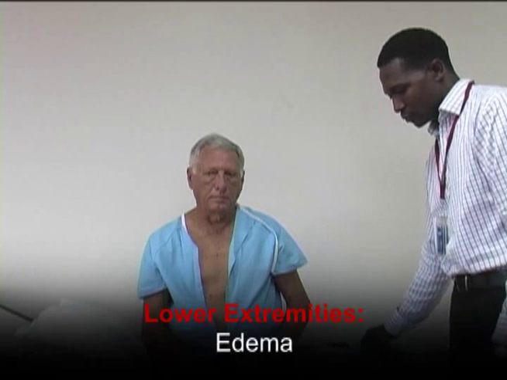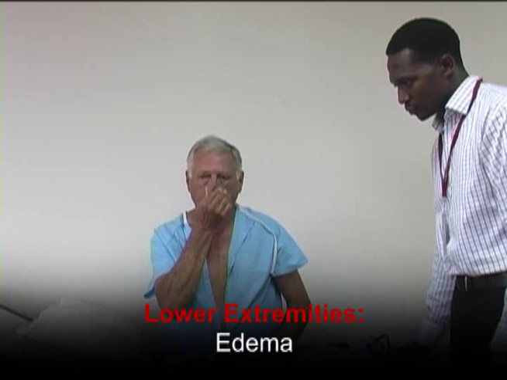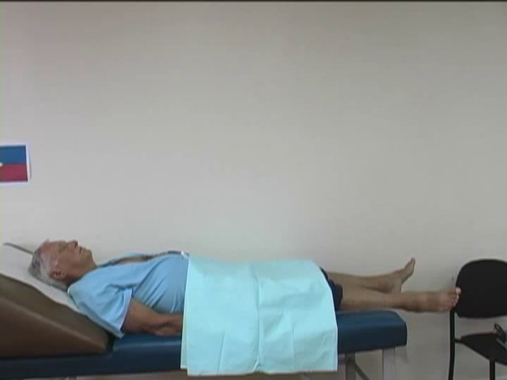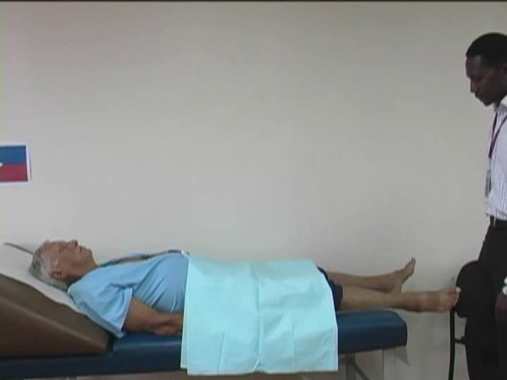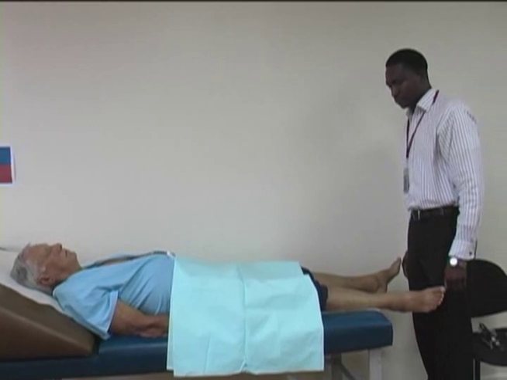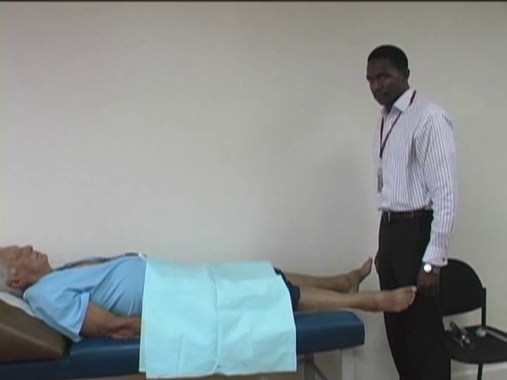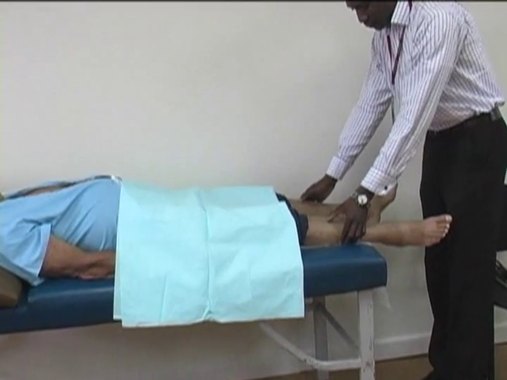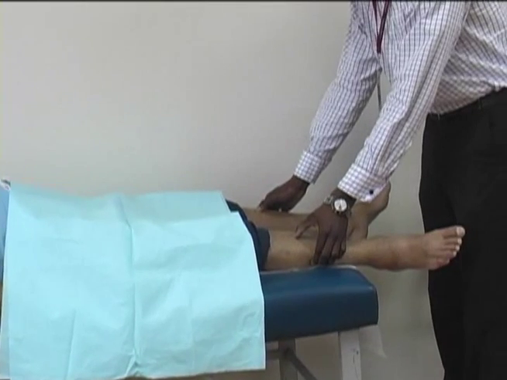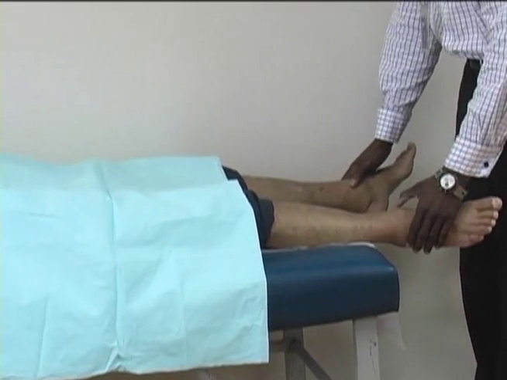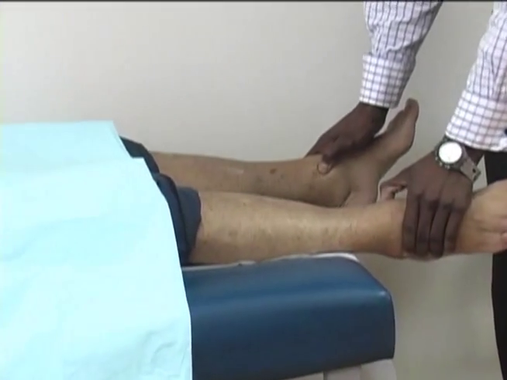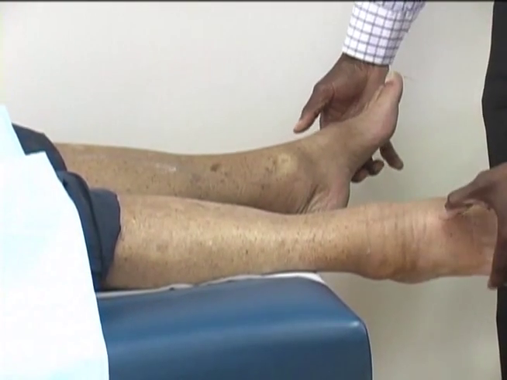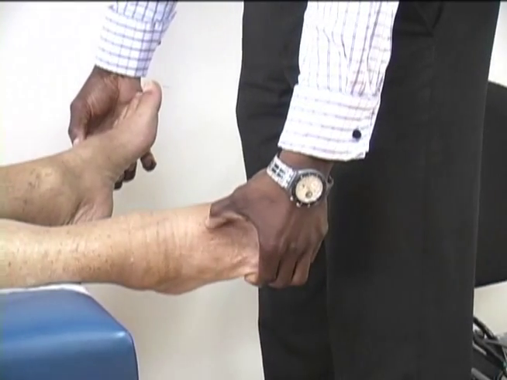The last region that we do examine for peripheral signs of respiratory disease is the lower extremities, where we check for signs of edema. Edema is usually checked for in the legs, so ideally the patient is either in a lying position or the sitting position. You check for pedal edema, as demonstrated before, in the pretibial region, 2 to 3 seconds against the tibia. Also in the area of the medial malleolus, and also in the area of the dorsum of the feet, the same protocol.